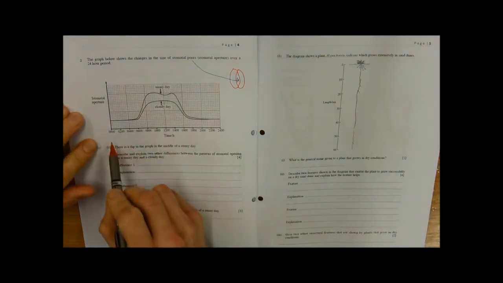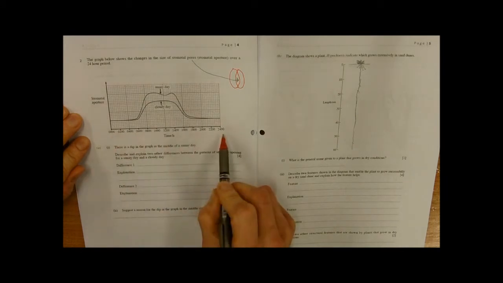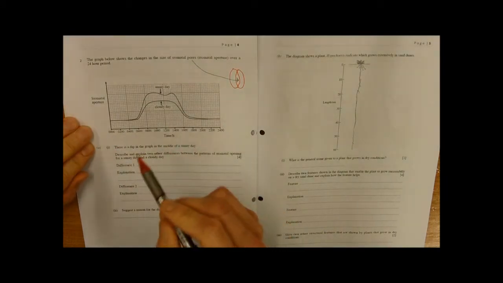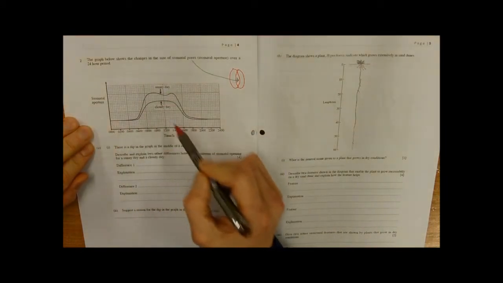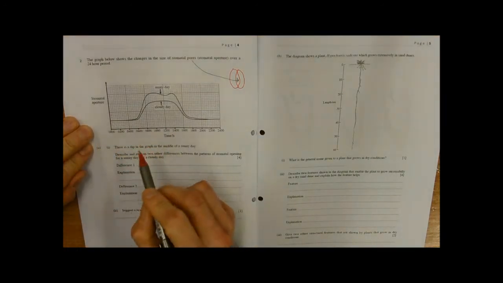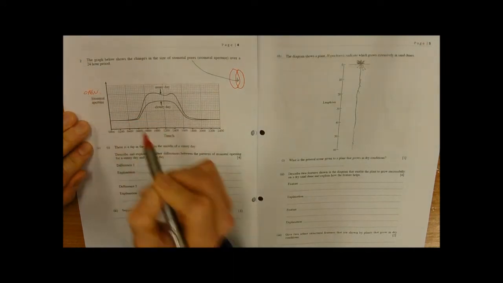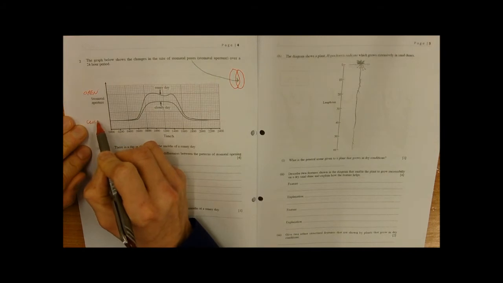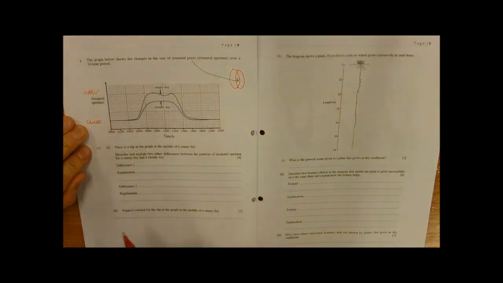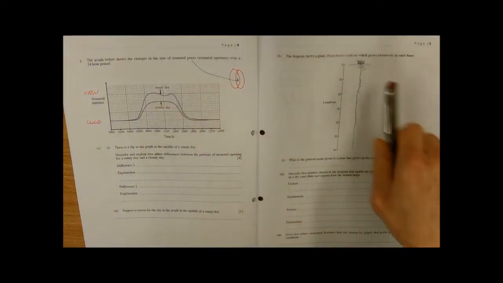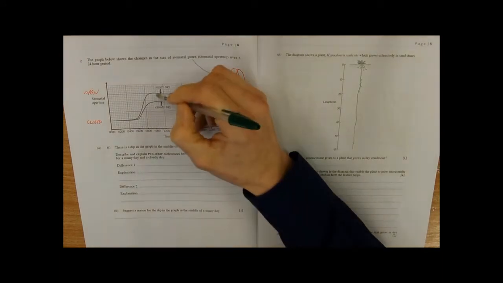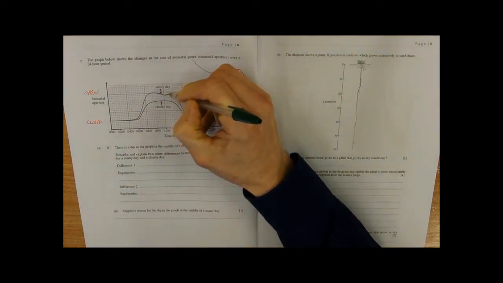On this graph here we've got time of the day, 24-hour clock, we're fine there. One line is sunny, one is cloudy day, that's okay. Stomatal aperture, well, you can sort of consider this to be kind of open and closed there, and varying degrees of that. They've told us there's a dip in the graph there, that's the dip they're talking about.